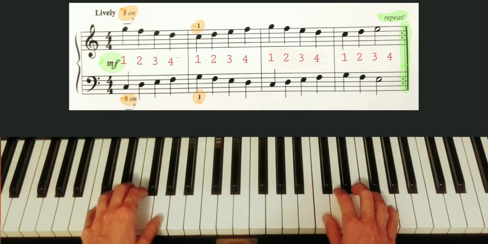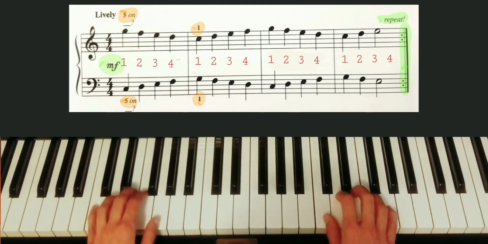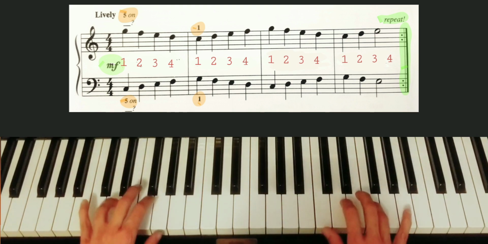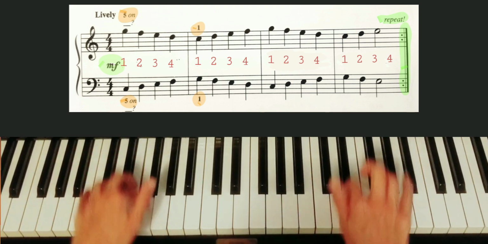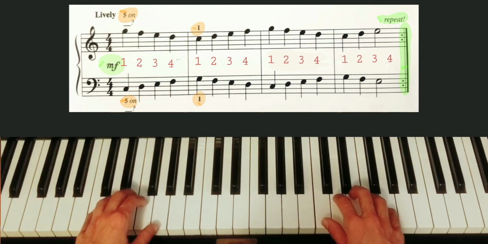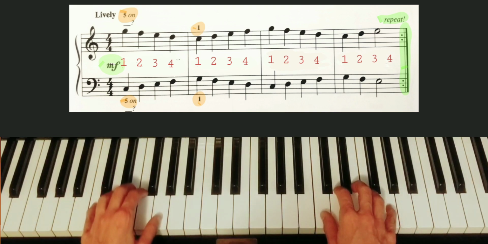If you see on the first line, the notes that you're going to be playing are non-staccato and non-legato. So you don't have to play staccato, short, but you don't have either to play legato or connected. So you're doing non-legato, non-staccato, like this.